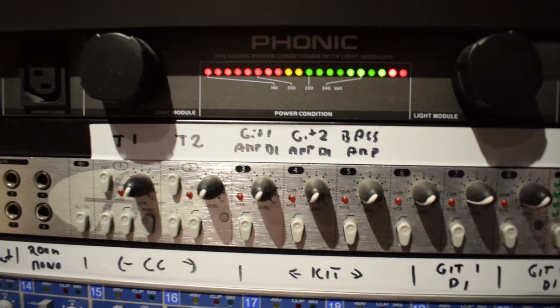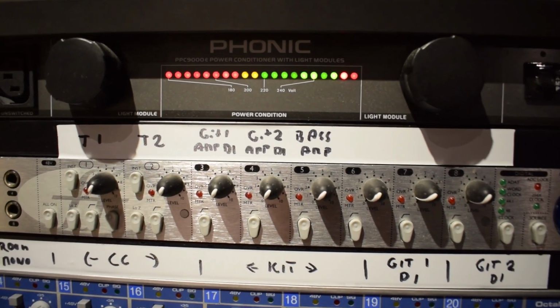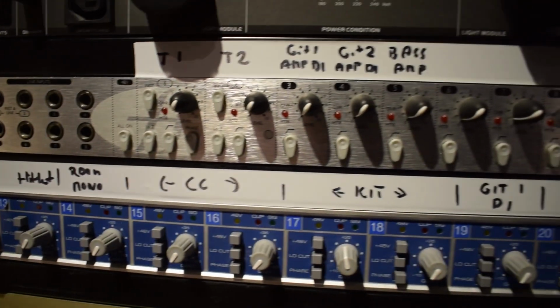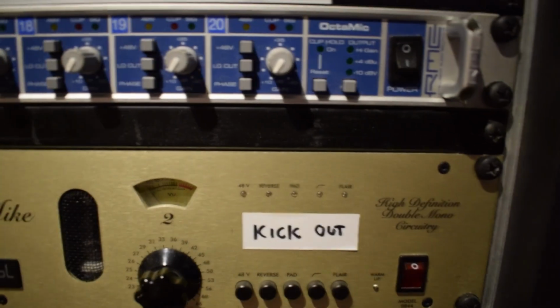Then we have the compressor for vocals, the compressor for the bass amp, which is the Focusrite, with the 2 toms, then guitar amp DIs, bass amp, then hi-hat, room mono, the cymbals, the kit, guitar 1 and 2 DI. And then we have kick in and kick out.